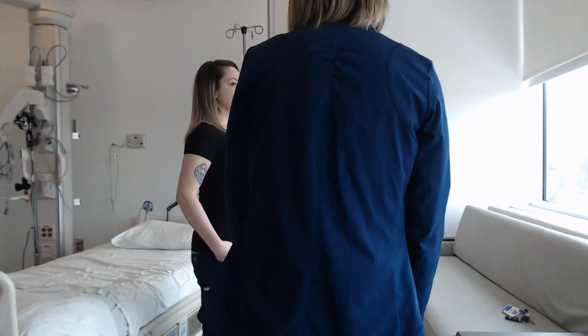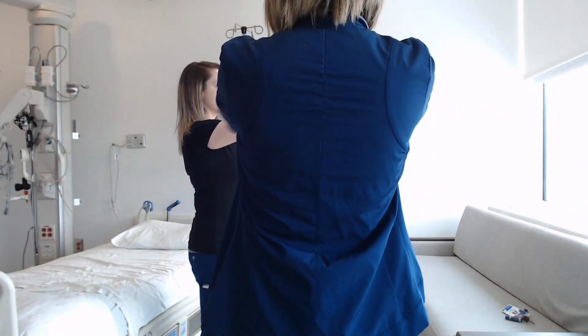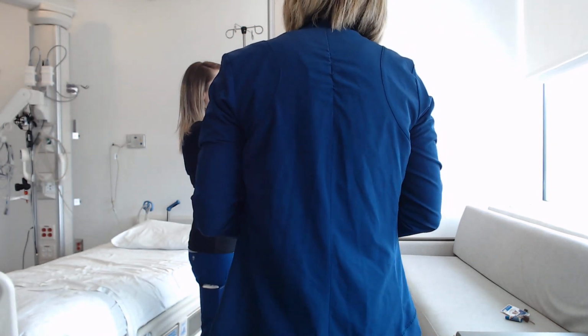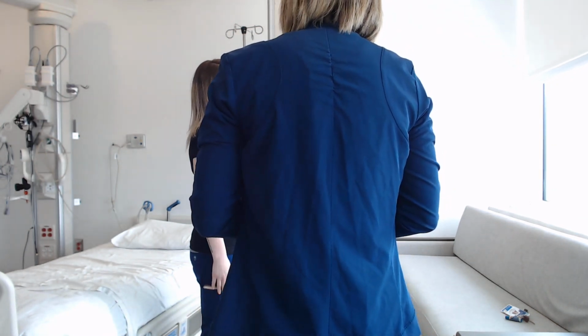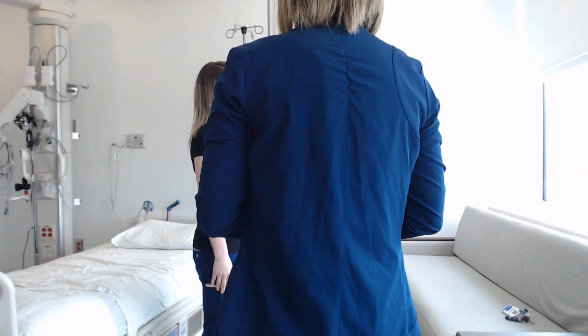So I want you to hold out your arms for 10 seconds. And we're assessing for drift and strength. Patient has good strength. There's no drift noted. And now we are going to do the Romberg test. So close your eyes and just stand there. So no drift noted.